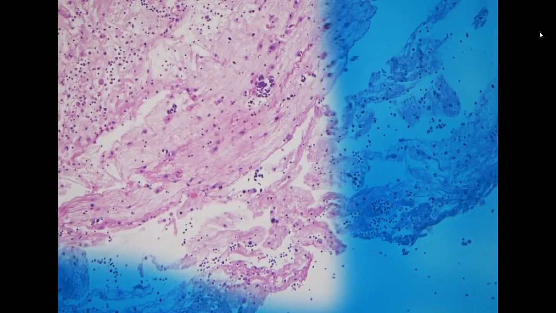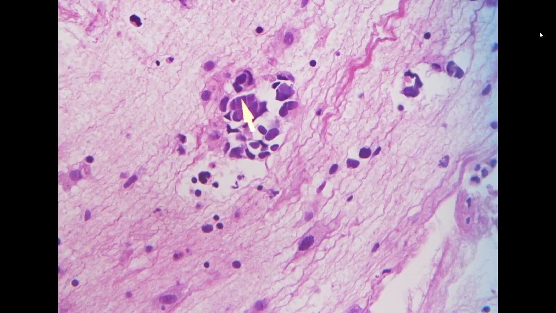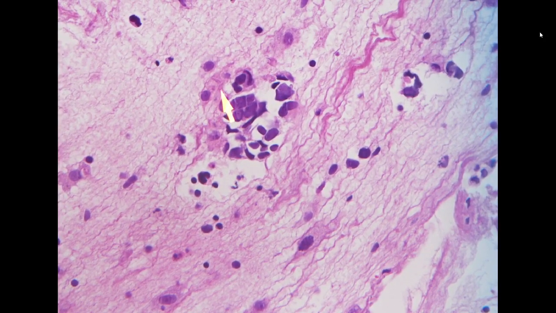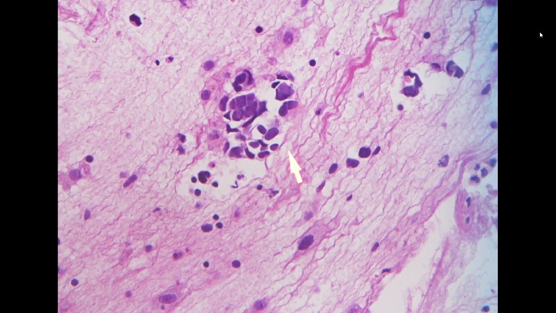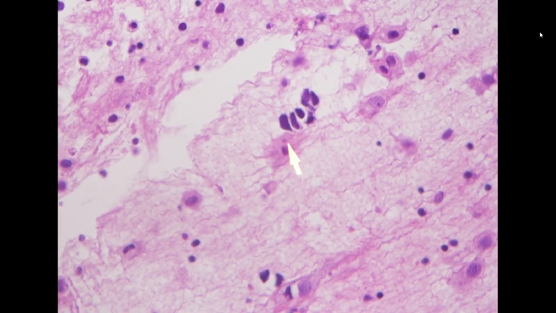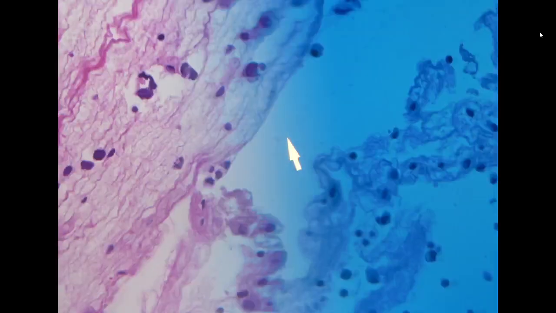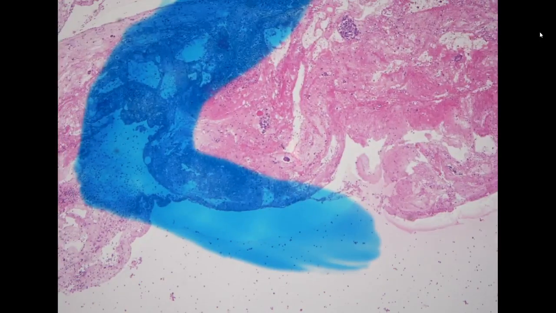In the cell block preparation, I think most of the cells look like small cell. So you have perfect molding and increased NC ratio. And the chromatin pattern is very homogeneous. It looks misty and a very, very fine granular pattern. So this is also typical for small cell carcinoma.